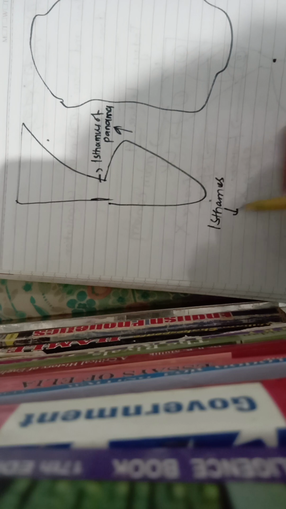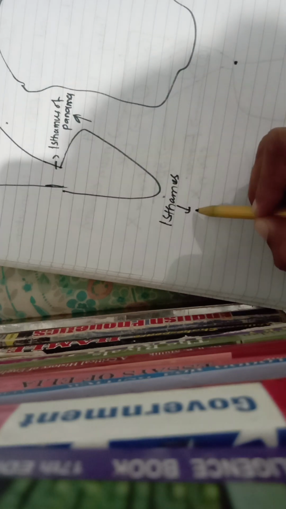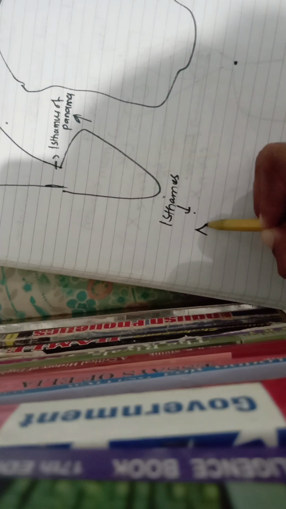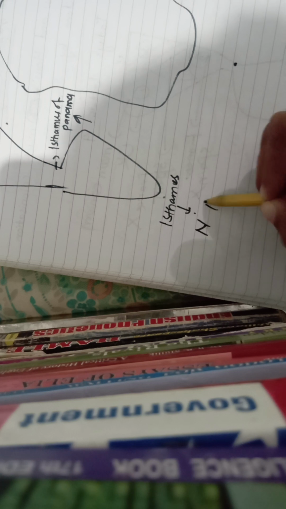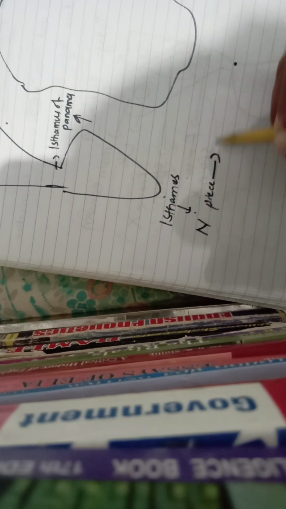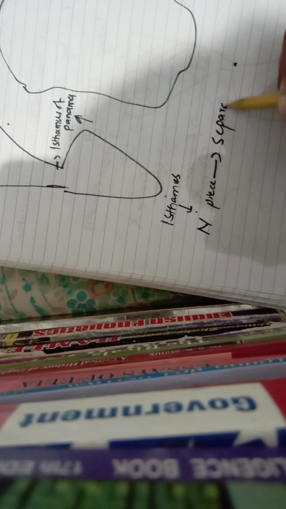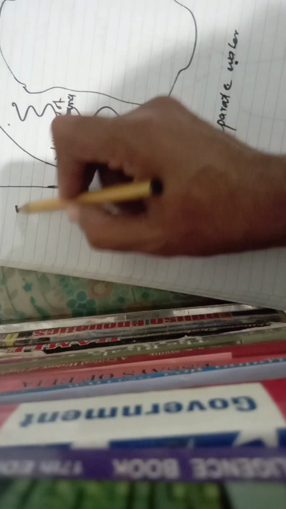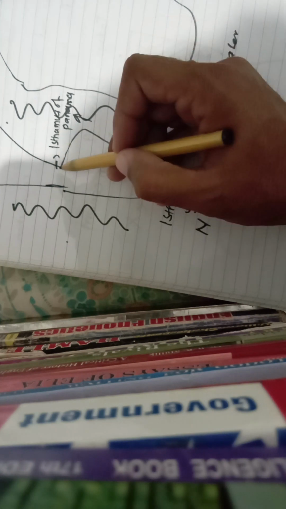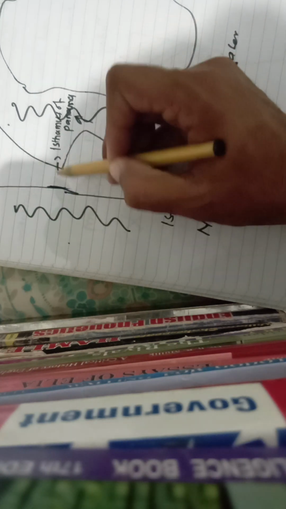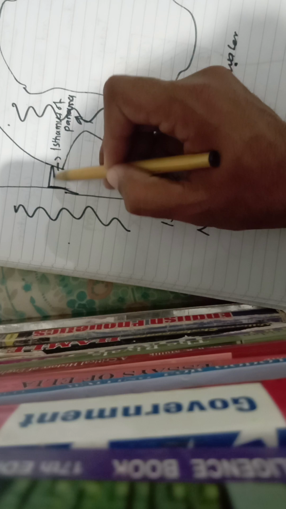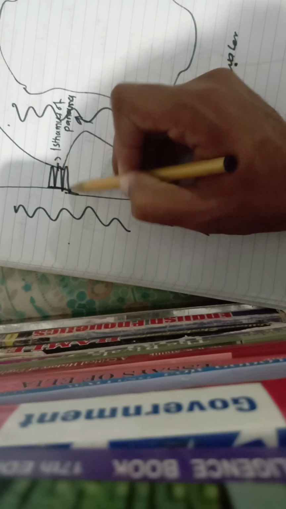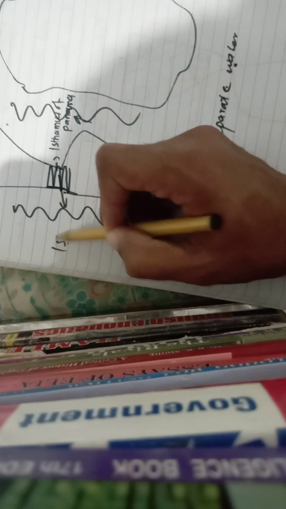What is an isthmus? An isthmus is basically a narrow piece of land which separates two water bodies. Like this is a water body and this is also a water body, Atlantic and Pacific. They are separated by a narrow piece of land which is called an isthmus.